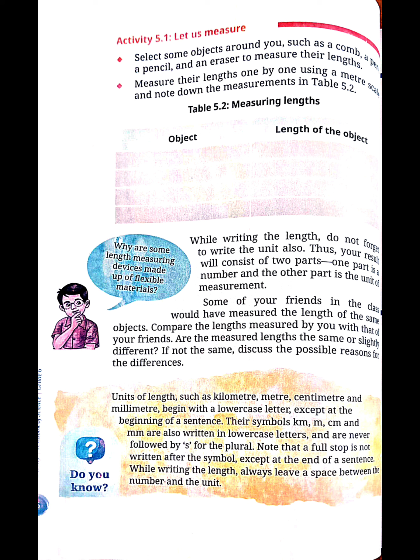Activity 5.1: Let us measure. Select some objects around you, such as a comb, a pen, a pencil, and an eraser, to measure their lengths. Measure their lengths one by one using a meter scale and note down the measurements in table 5.2. Table 5.2, measuring lengths. Why are some length measuring devices made up of flexible materials?